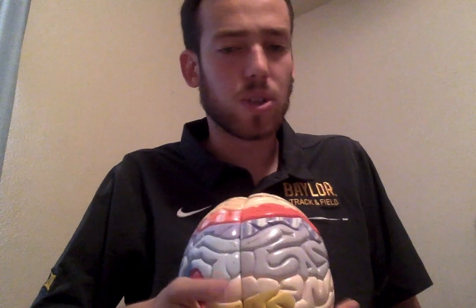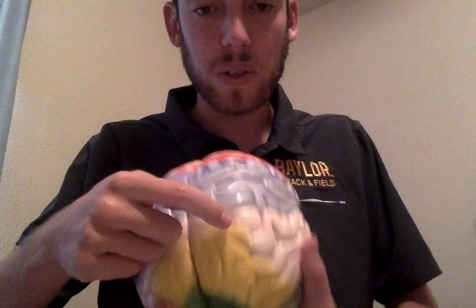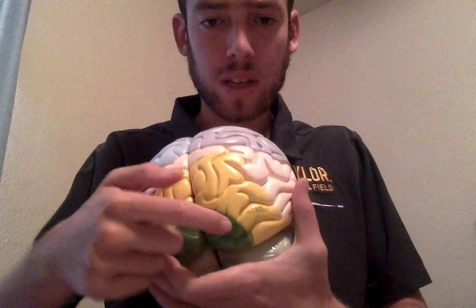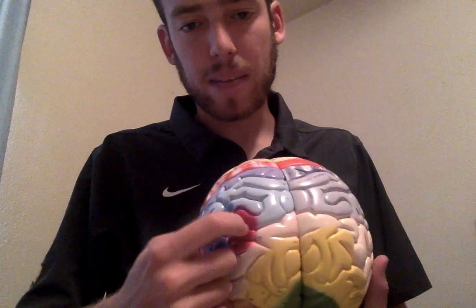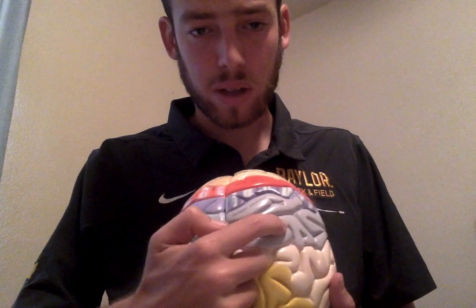dividing left to right. Also on here we have our gyrus, which are just any hill. So any of these sections that are raised upwards, those are gyrus. And any section that dips down, like these, or like this one, for example, those are sulcus. They're valleys.